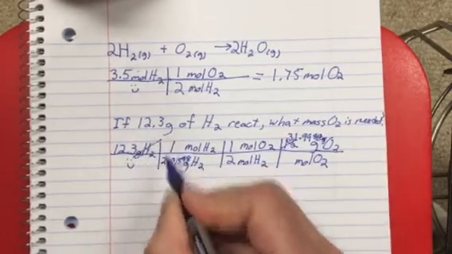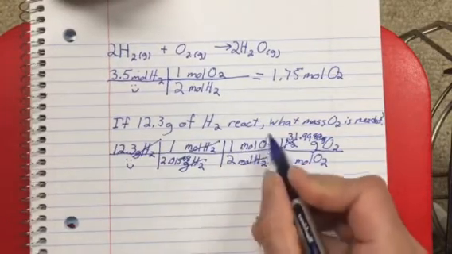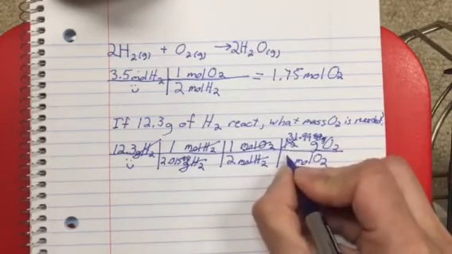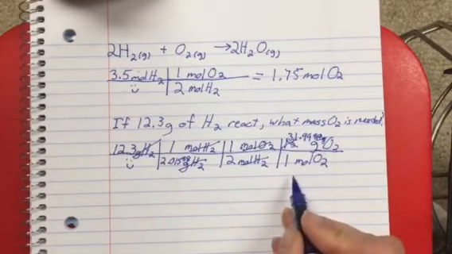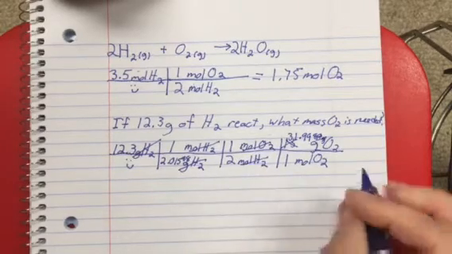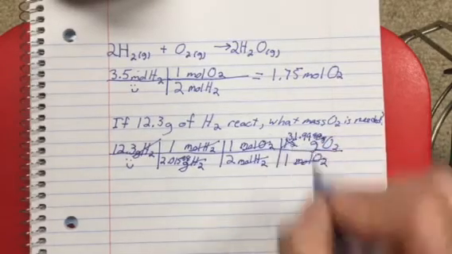My grams of H2 are going to cancel with grams of H2, and my moles of H2 are going to cancel with my moles of H2, but these two moles are completely different things. So this is going to cancel. This is a 1. The only time you will not have a 1 in front of your moles is right here in front of this molar ratio. This cancels with that, and I am left with grams of O2.